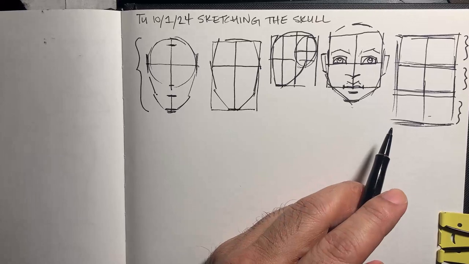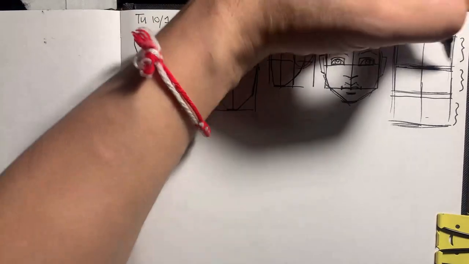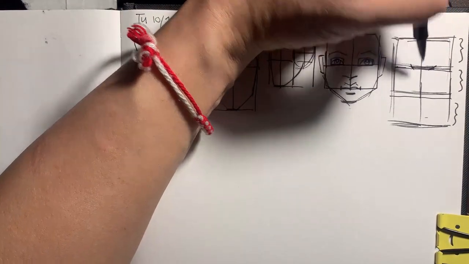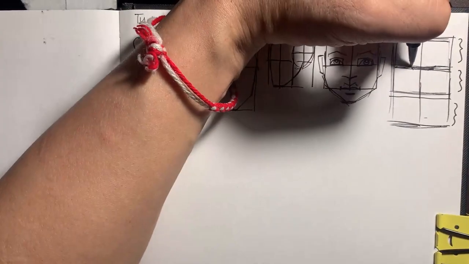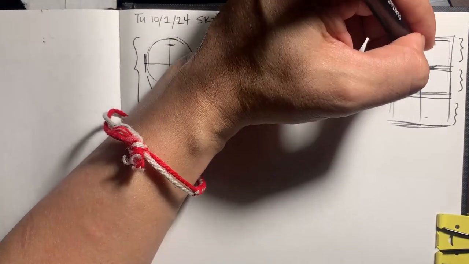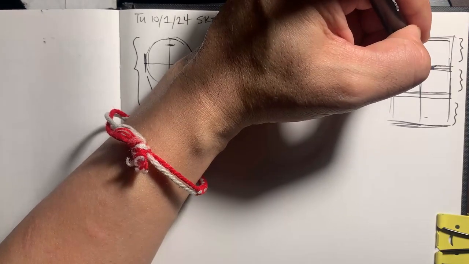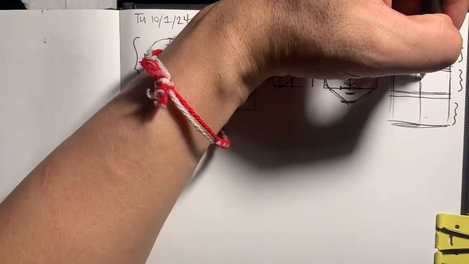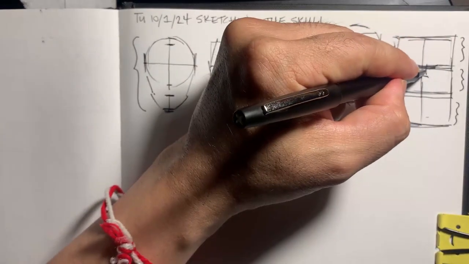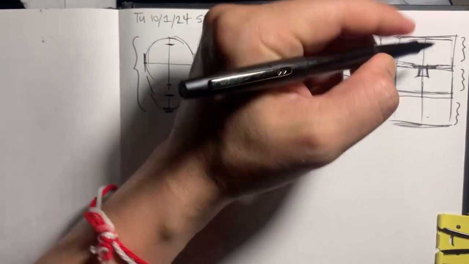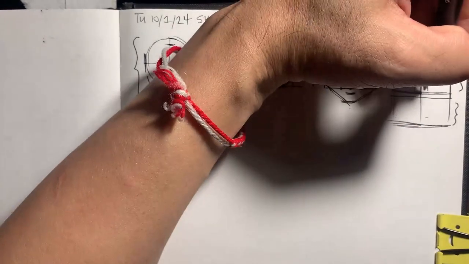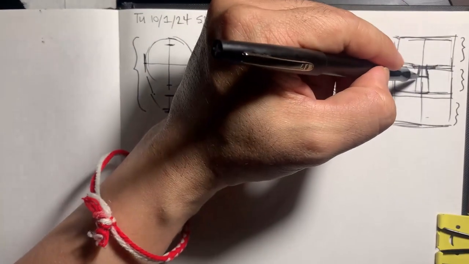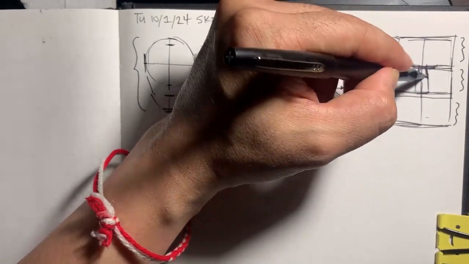So it might be helpful to figure out the landmarks. The brow is a landmark, meaning that on every face it's going to show up. Then this bony part of the nose is going to be a landmark. And of course, on a skull, this is just open.